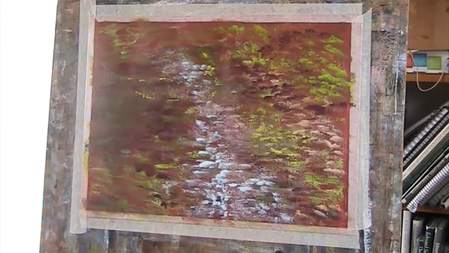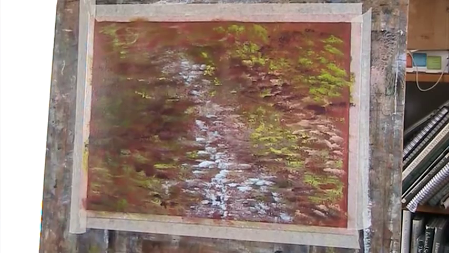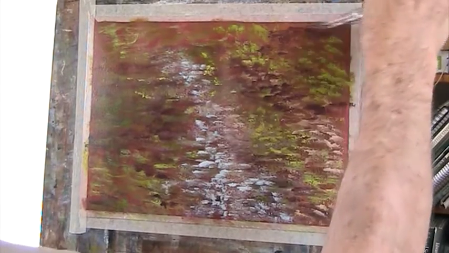And because I've taped around the edges, the paper's pushing out, instead of expanding laterally, it's just expanding inwards. That's better. You can get some more fluid spread of the paint.